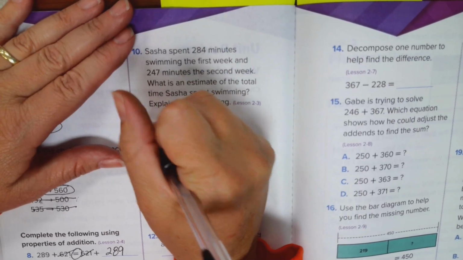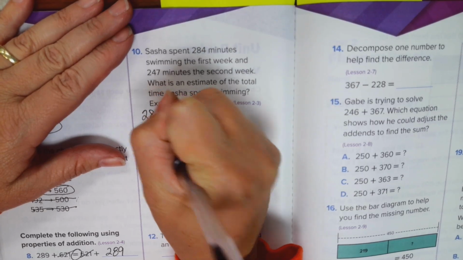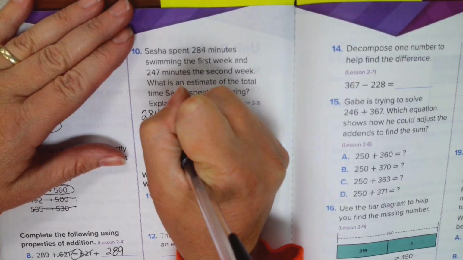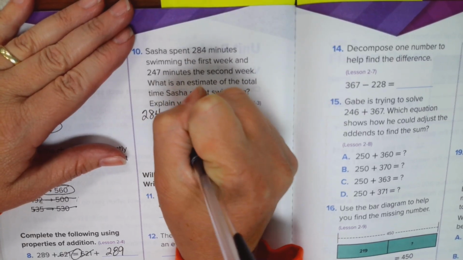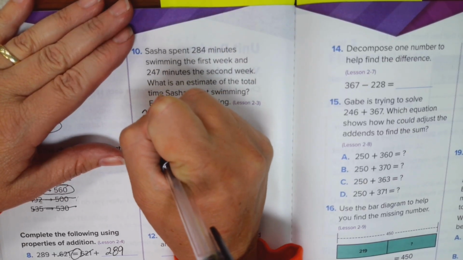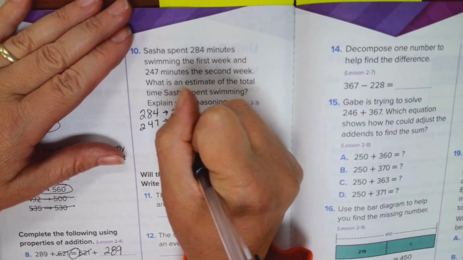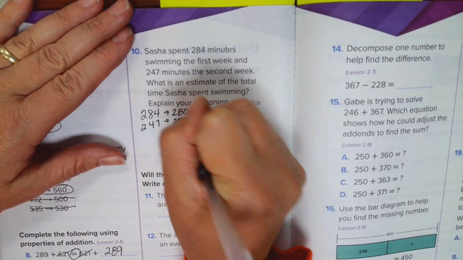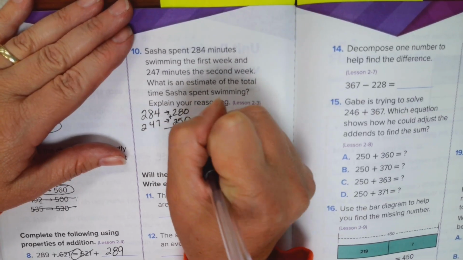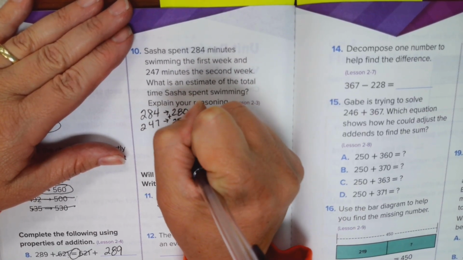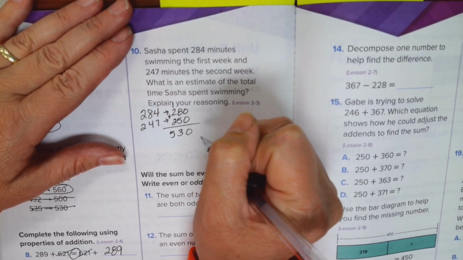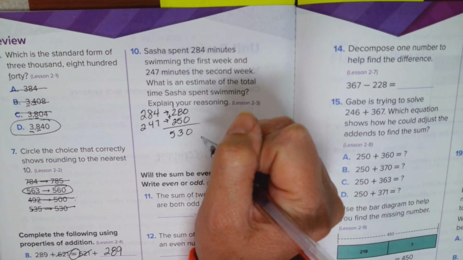So if we were going to estimate, 284 is close to 280. So I can round that to 280 if I wanted to. And 247, I could round that to 250. And then if I add both of them, because it wants an estimate of the time that was swimming, I would have 530. So 530 minutes of swimming.